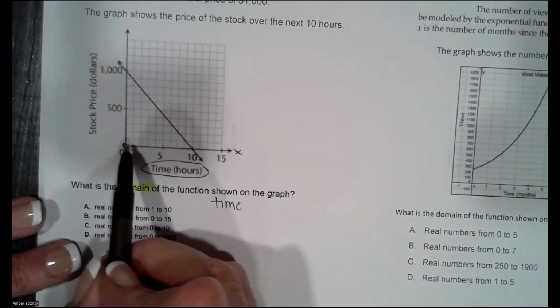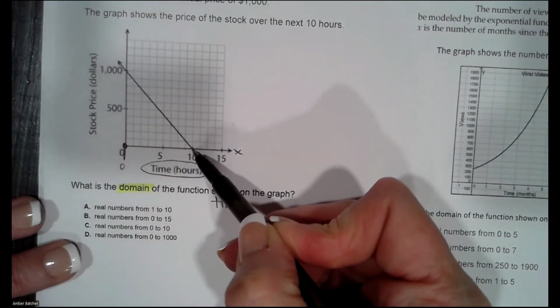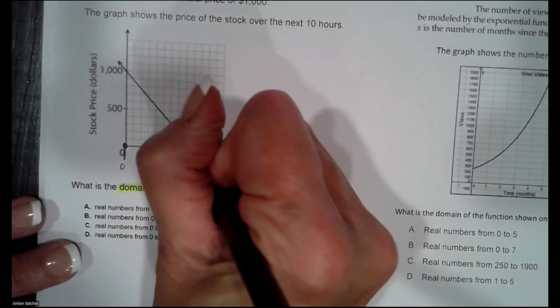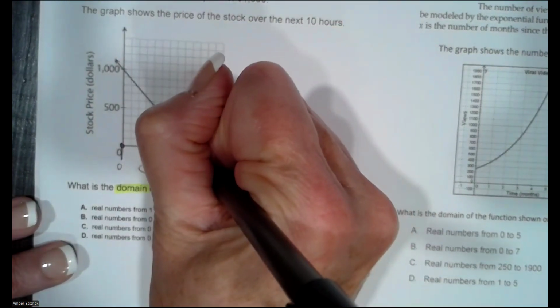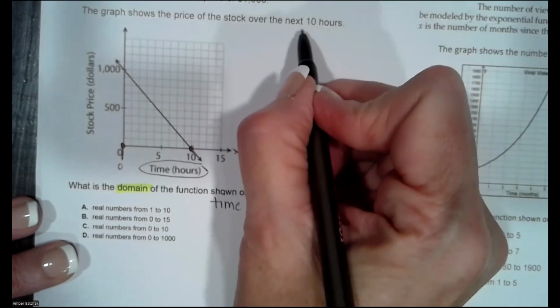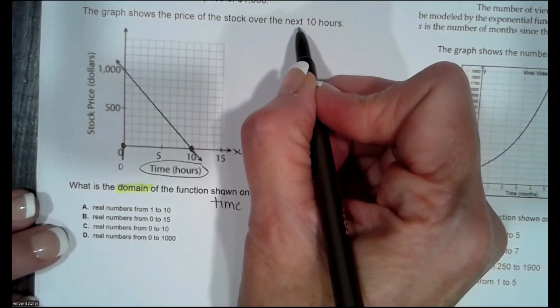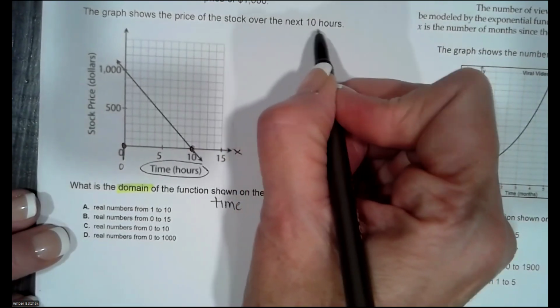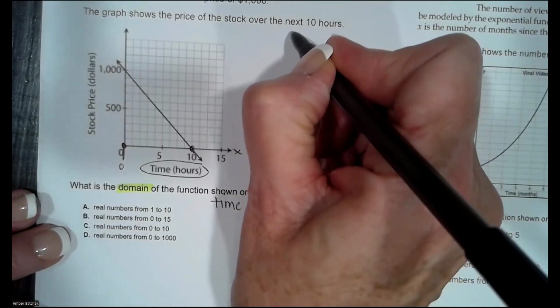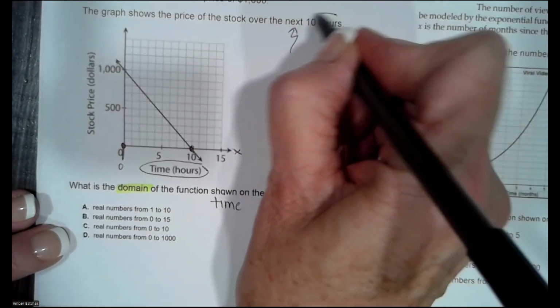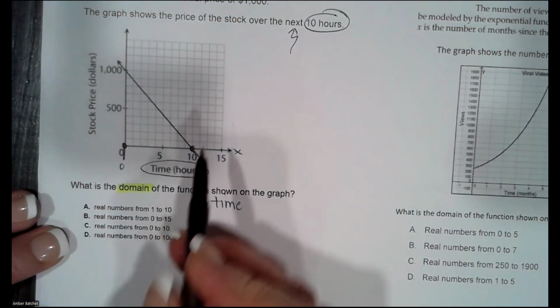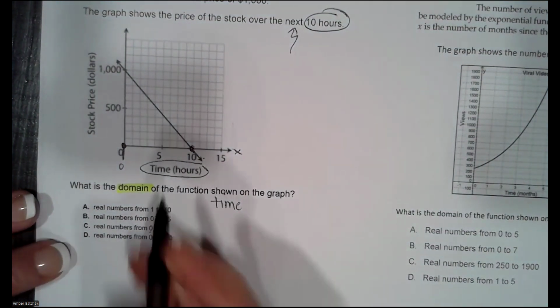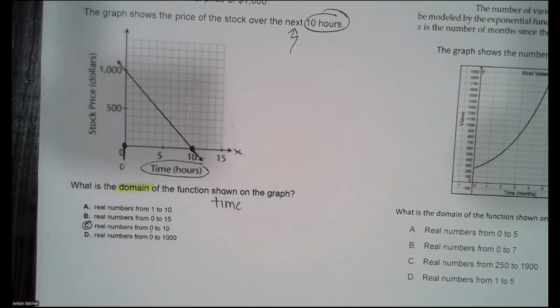So time of 0. And notice it crosses over 10 hours while the stock prices are positive. And the other thing is it gives you an indicator here of exactly how long the domain goes for. So if you read that part of it, it's telling you that it's from 0 to 10 hours. So real numbers from 0 to 10 hours is the correct answer.